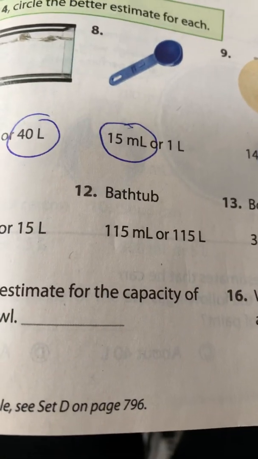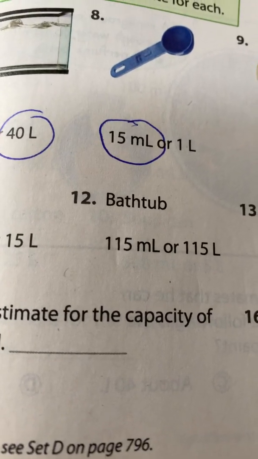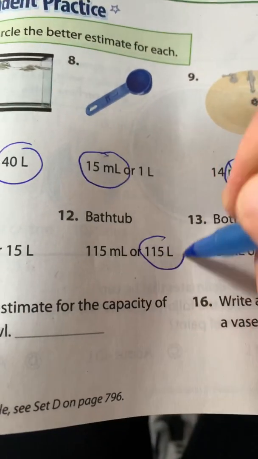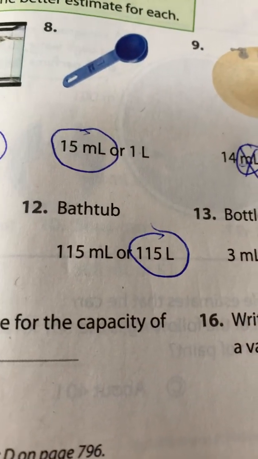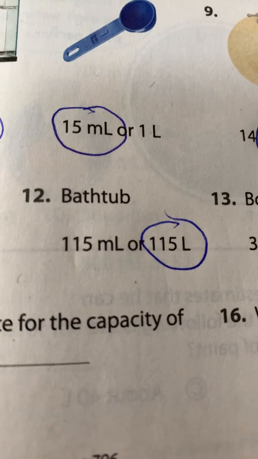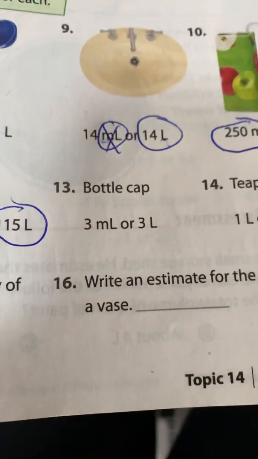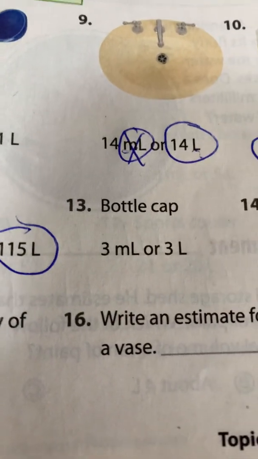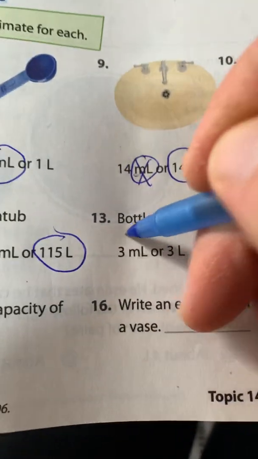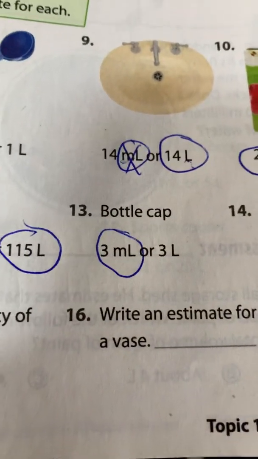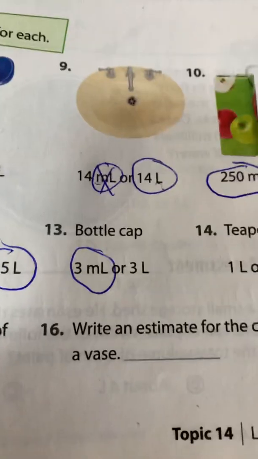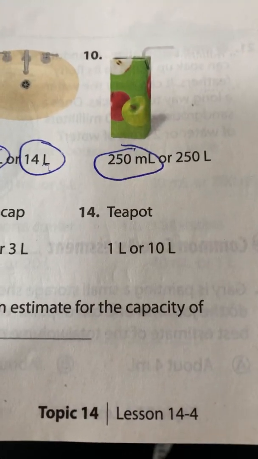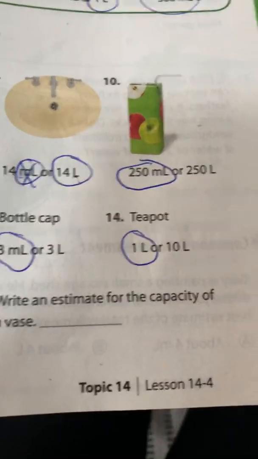Number 12, a bathtub. Well, if you're swimming in a bathtub of 115 milliliters, you're not going to get very clean. So 115 liters would be my guess, because there wants to be a lot of water in that bathtub. A bottle cap. Well, you guys all know what a bottle cap is on your soda, on your juice, your water bottle. The bottle cap alone is going to be about 3 milliliters, because this is not 3 liters. That's bigger than any bottle cap we have. It's bigger than a lot of bottles. Teapot. A teapot's about a liter. Very good.